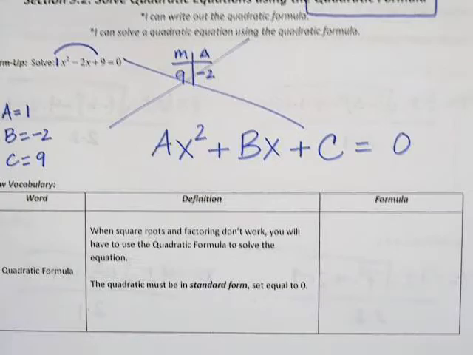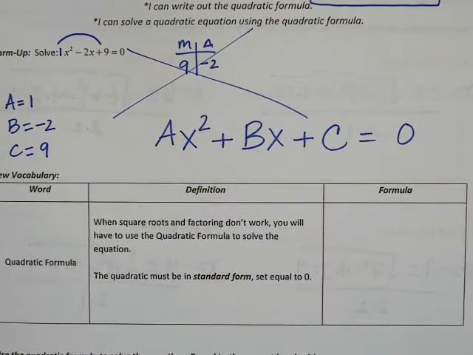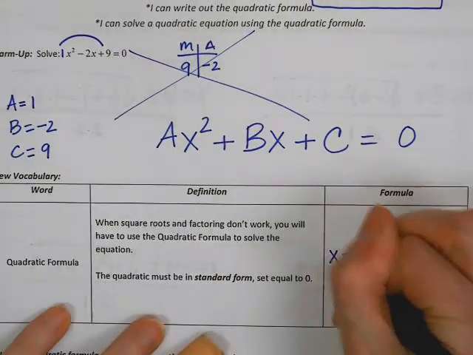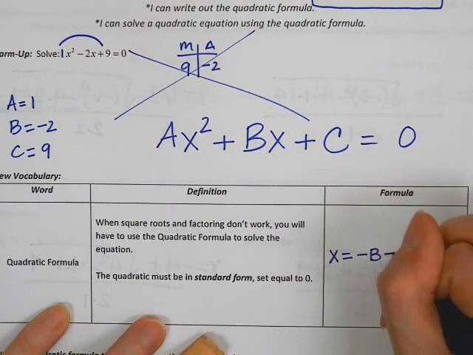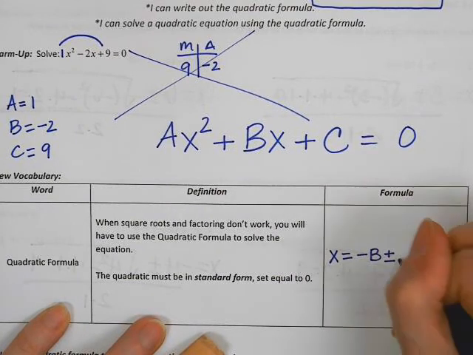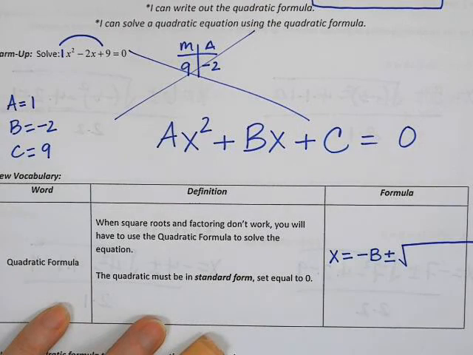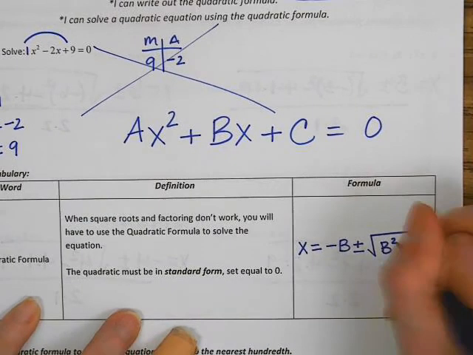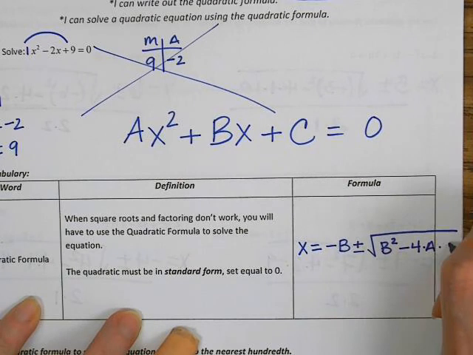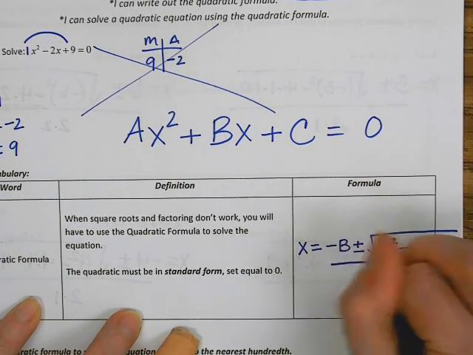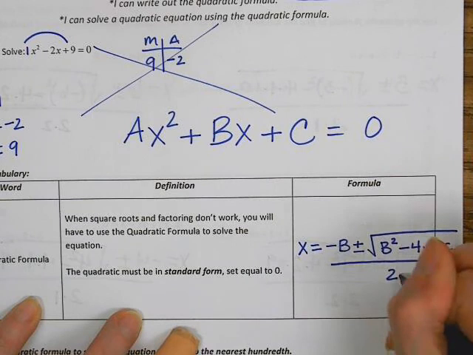All right, and here is the quadratic formula. In order to find x, it's -b plus or minus the square root of b squared minus 4 times a times c, all divided by 2 times a.